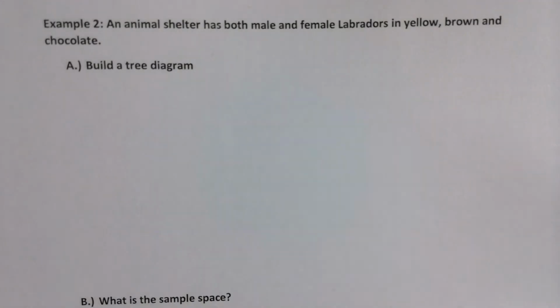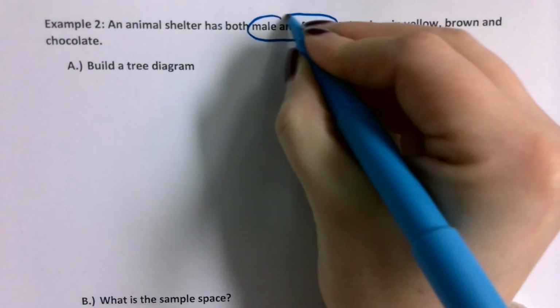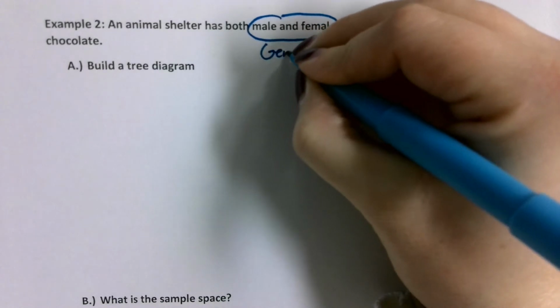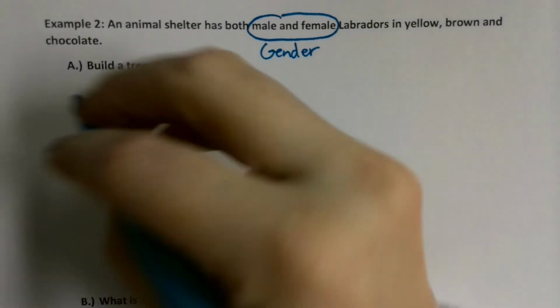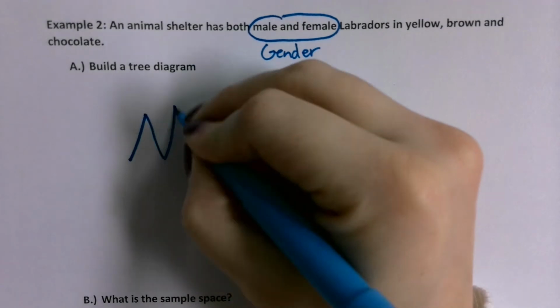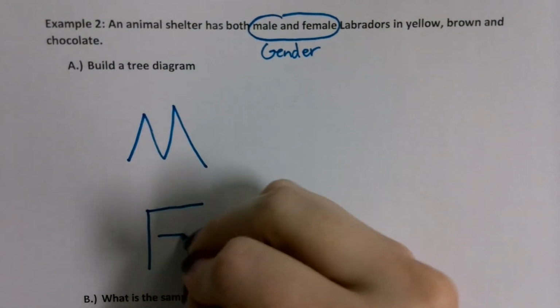So let's go ahead and identify the gender as our blue. And that will be our first large portion of our tree. We have two options. They could be male dogs or they could be female dogs.